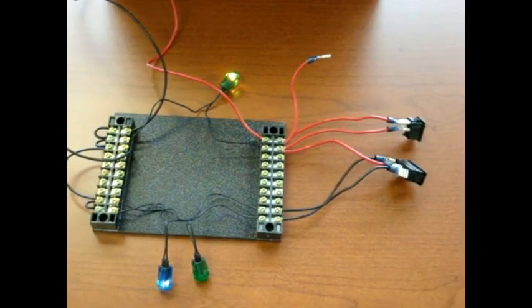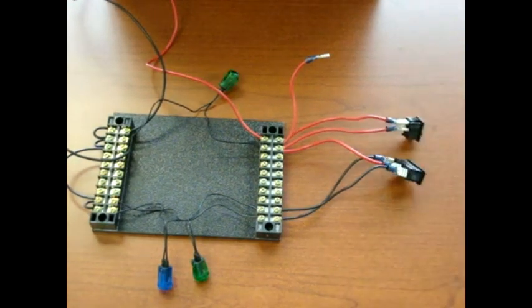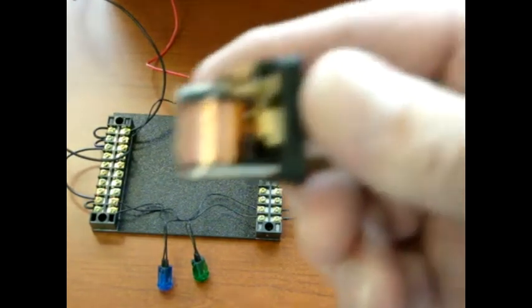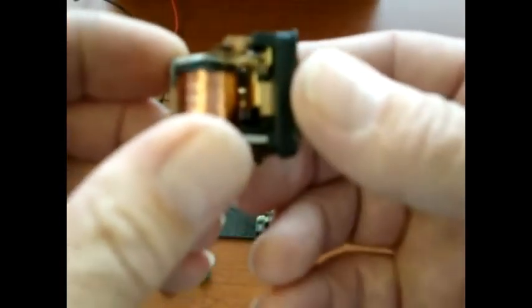So let's take a look at the corresponding relays, because they're going to have the same features. Let's take a look at the one we looked at earlier. Get the camera to focus on this thing.